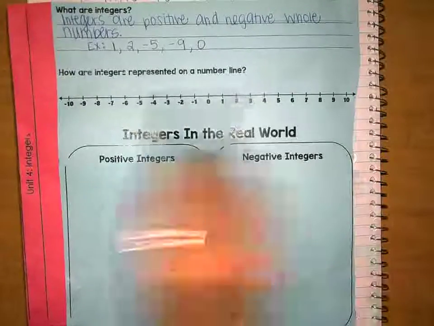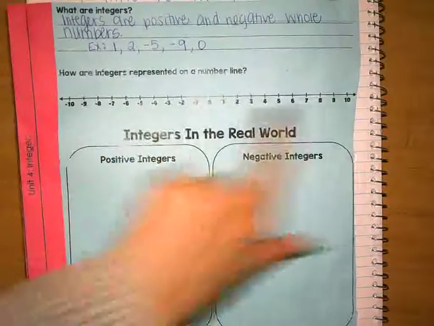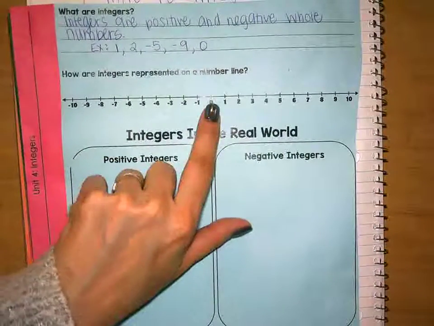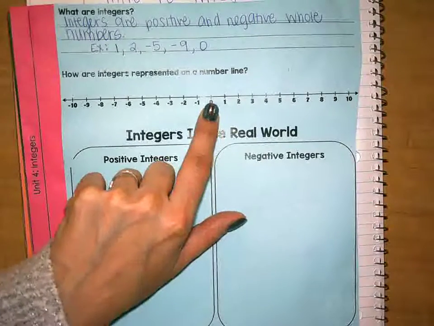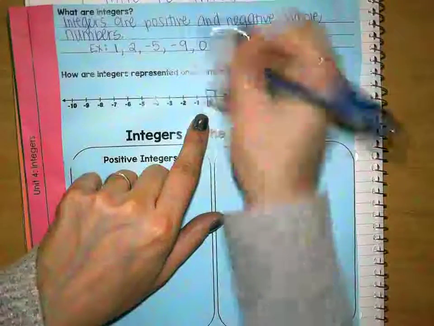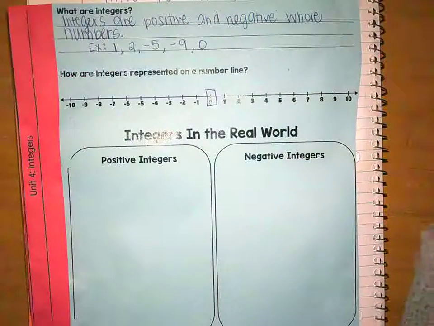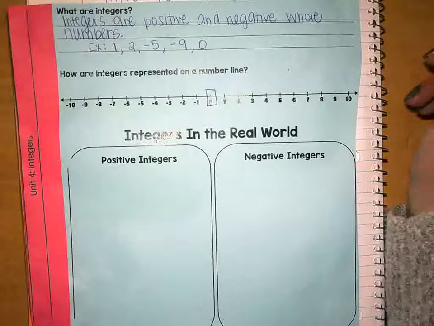So we have to know how to graph numbers on a number line. Do we all remember how to write a number line? Yes. Okay, 0 is always between your positive and your negatives, correct? It breaks it up. 0 is always in the middle. It's always going to be there. So please do not forget about 0. I have students who forget about it all the time.